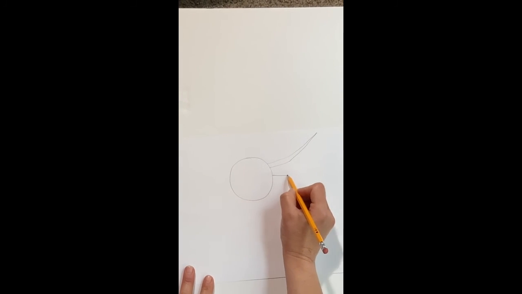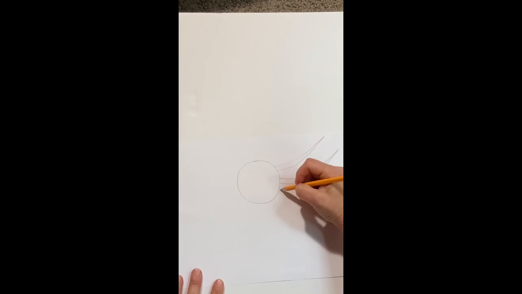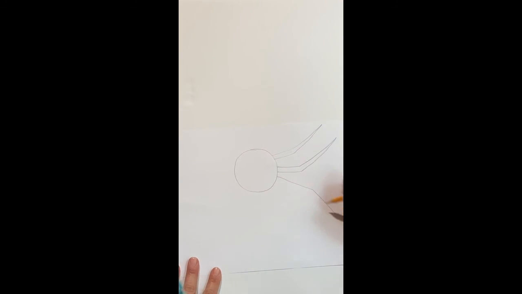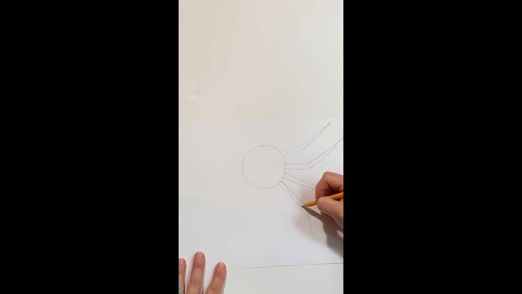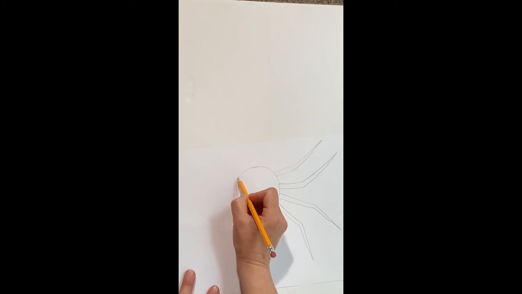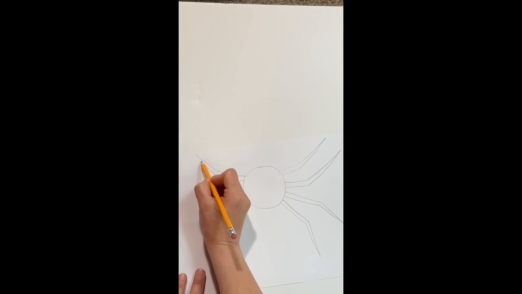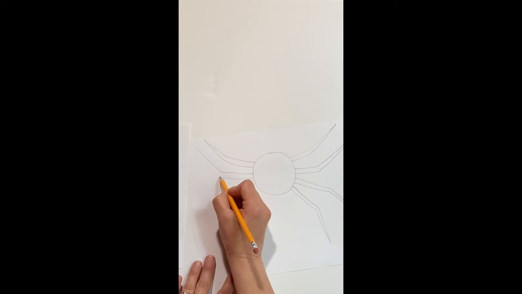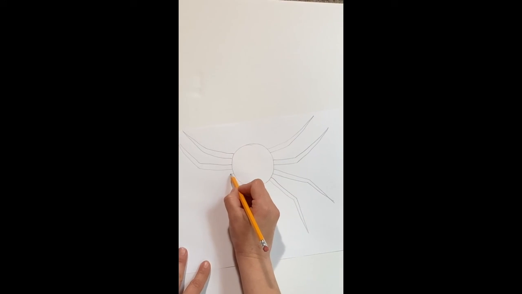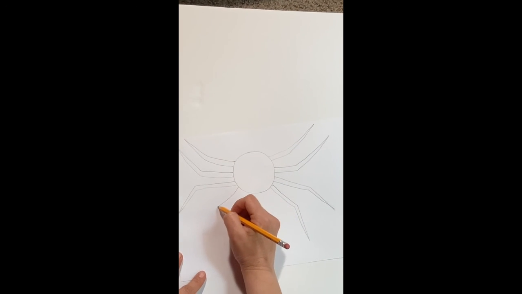There's 1, 2. These ones are going to go down. 3 and 4. They are quite long, so don't be afraid to make them long, okay? Now we'll do 4 on this side. 1, 2, 3, 4.